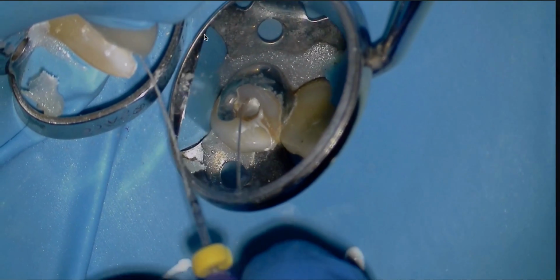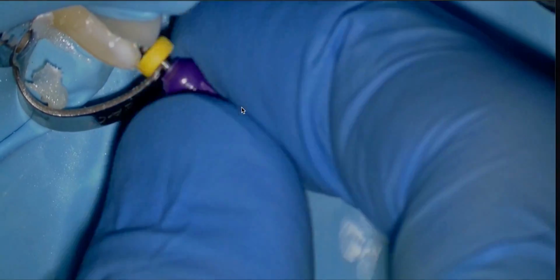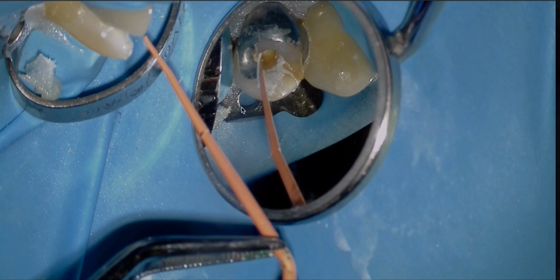So before we put our gutta perchas in, when you place your BC sealer in here, there's going to be an air bubble underneath this BC sealer. So what I've found is I'm going to take a number 10 file to length. I'm going to burst that air bubble because sometimes I find it's just enough to keep my cone from seating all the way down. And then I'm going to place, this is going into the palatal canal.